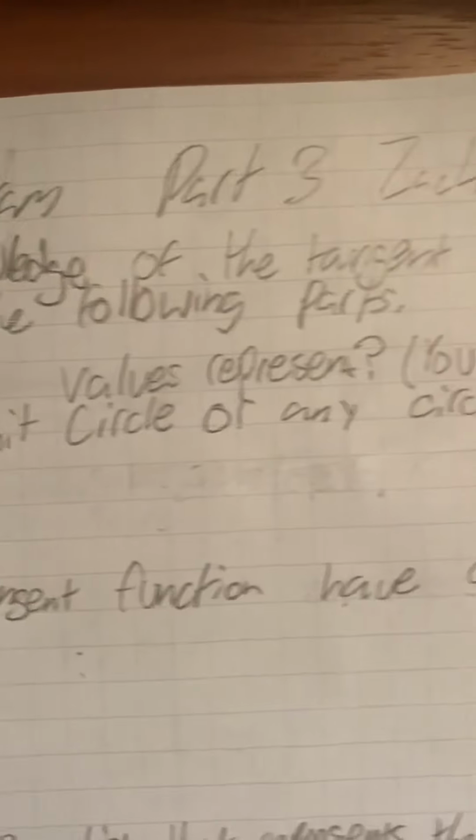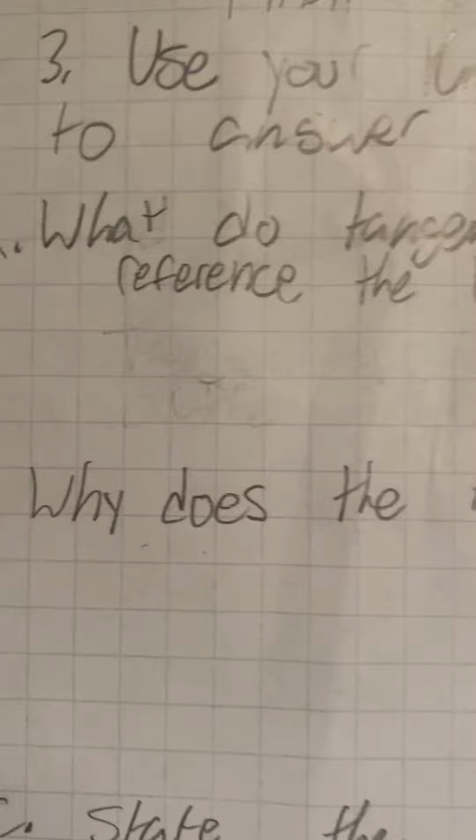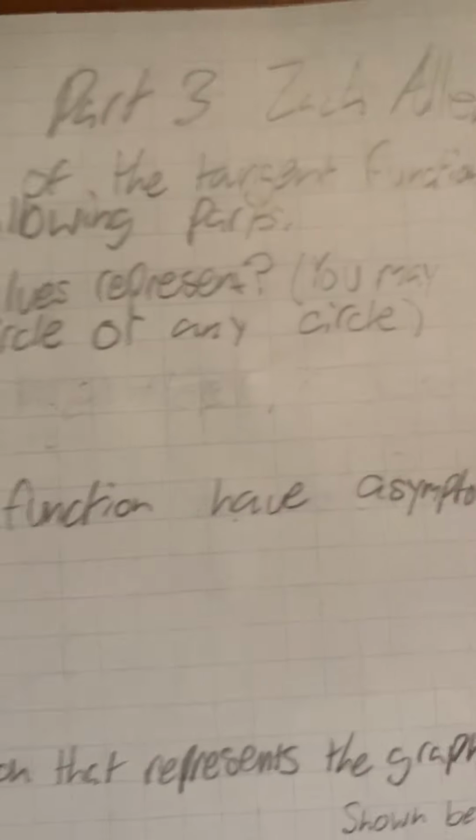Use your knowledge of the tangent function to answer the following parts. Alright, so let's go to A. What do the tangent values represent? You may reference the unit circle or any circle.